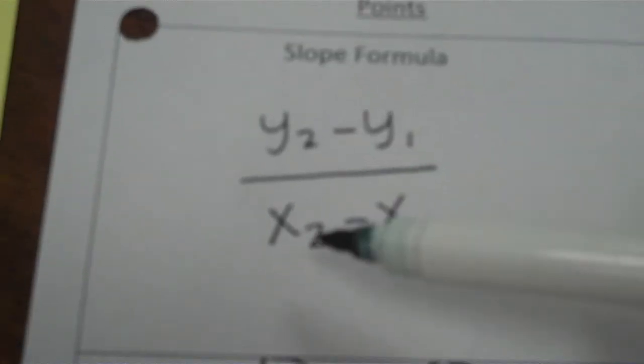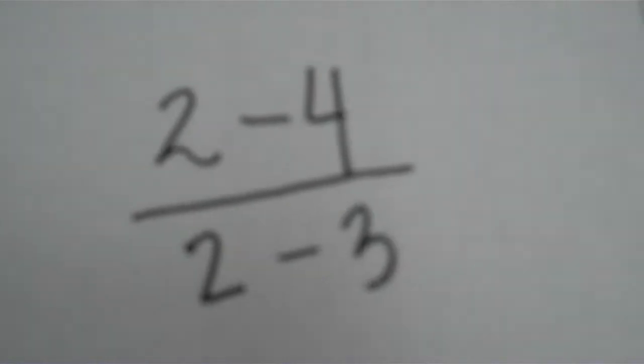And then I'm going to put minus, and then y1. So I go to the first point, and the y value here is 4. So I'm going to put 4. All I'm doing is plugging in numbers. So y2, I go to the second point, the y value, minus y1, go to the first point, the y value. Then we have divide by, that big divide line, and then x2, so go to the second point, the x value is 2, minus, so the minus comes down, x1. So I go to the first point, the x value is 3. Okay? So all I've done is plug it in.